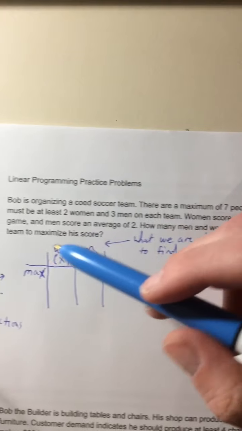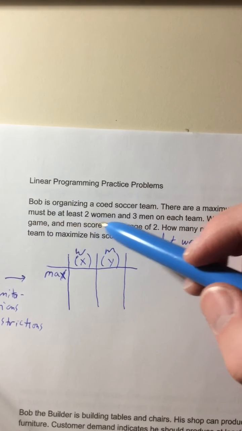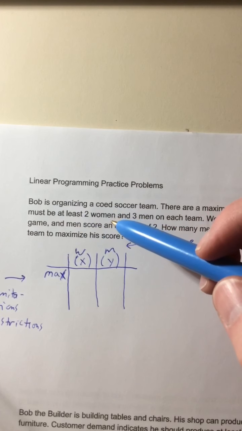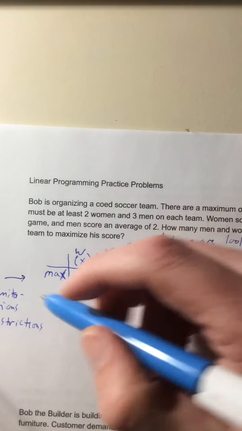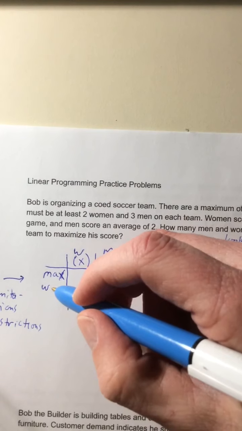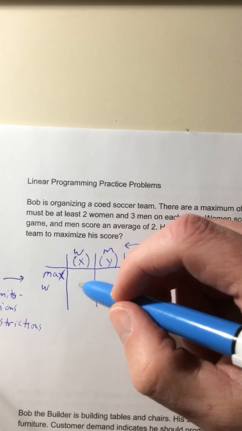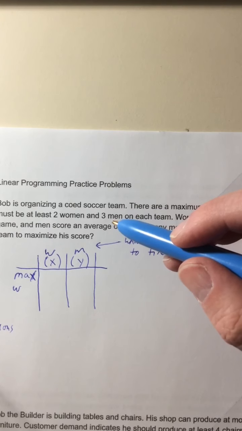So there must be at least 2 women. Again, here's another restriction. We can't have 17 women. We can't have 1 woman. We have to have at least 2. So women are one of our restrictions. And by the same token, we can't have 100 men on the team or 0 men on the team.